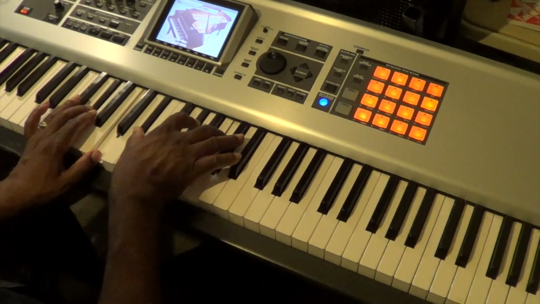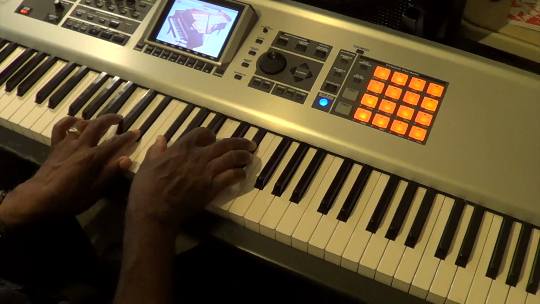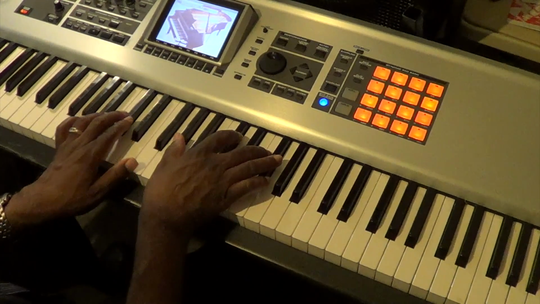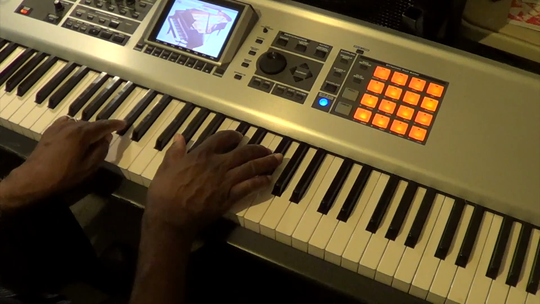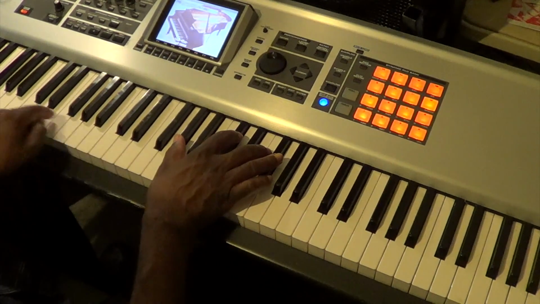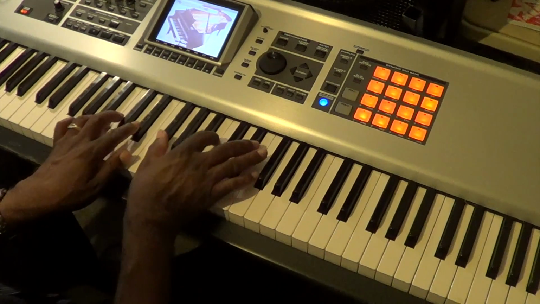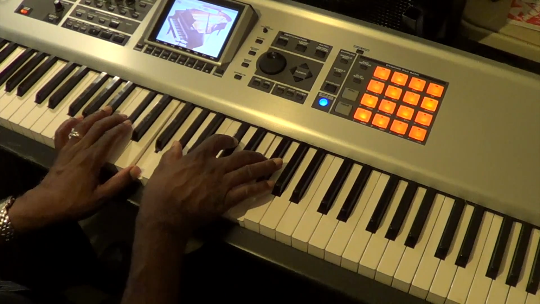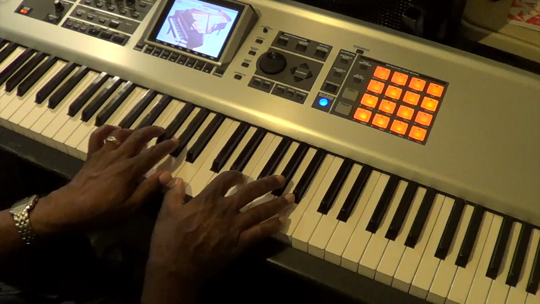So A flat, A, B. These are just major chords. C sharp, that's C going up, makes that a C sharp, or D going down makes that a D flat. It's the same note. So A, B, D flat, E flat, E. Back to E again.